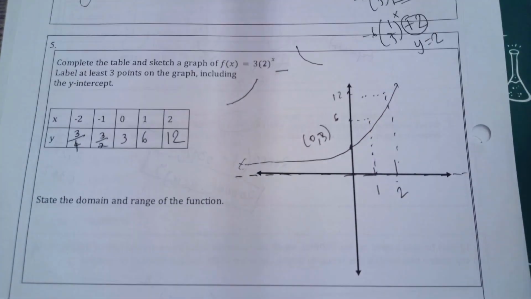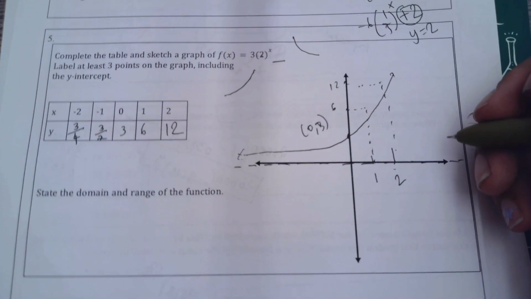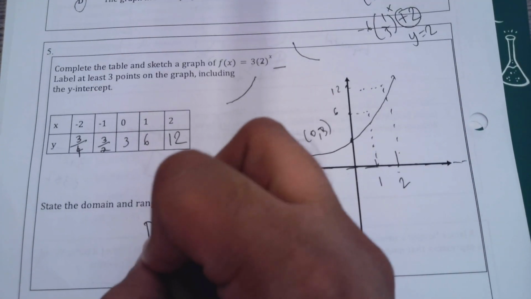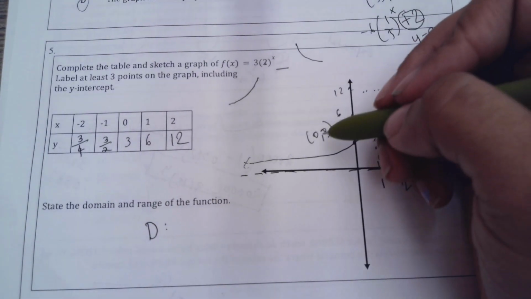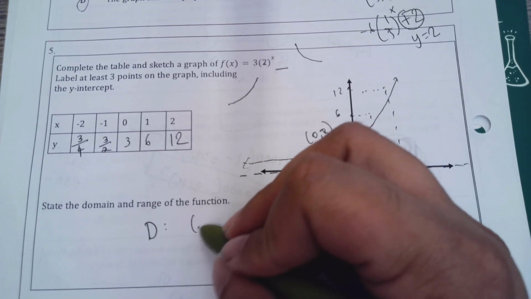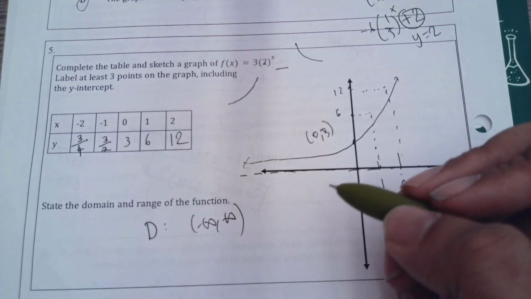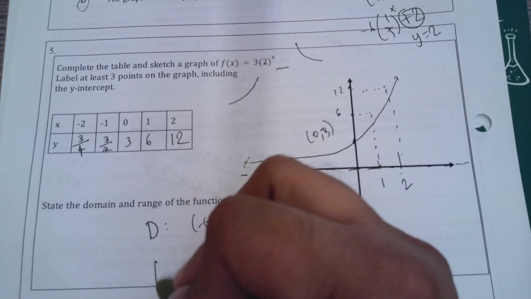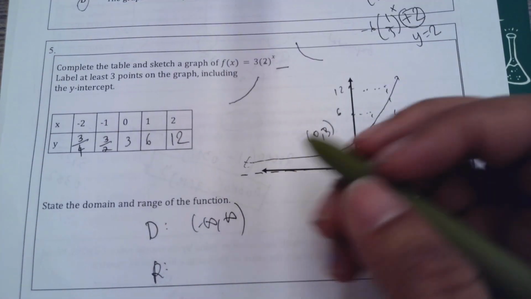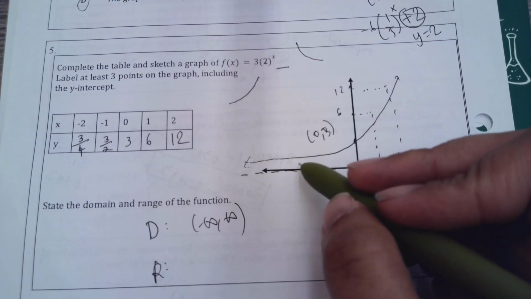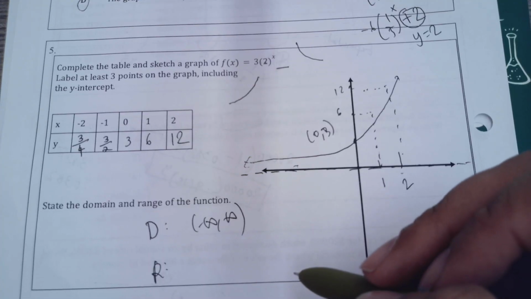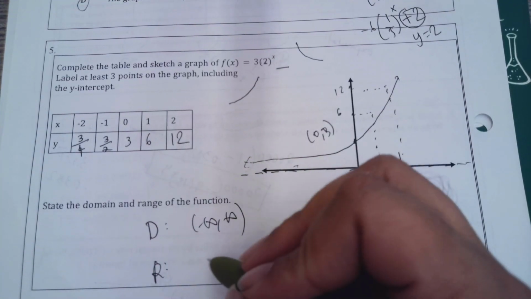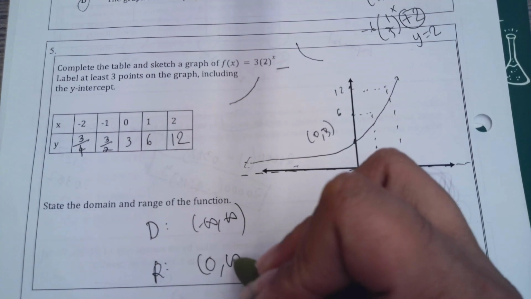Let's label points. Doesn't matter. Okay. State the domain and range. Domain: my graph is going left forever, so it's negative infinity to positive infinity, because it's also going right forever. Now range: will my graph ever touch this asymptote? No. So you will have 0 to infinity.